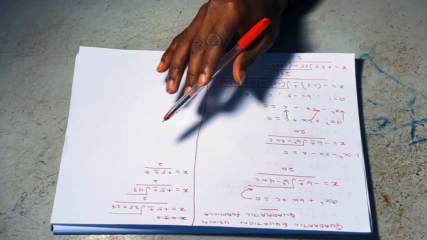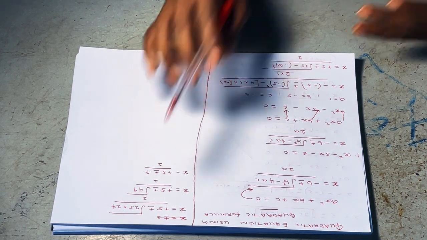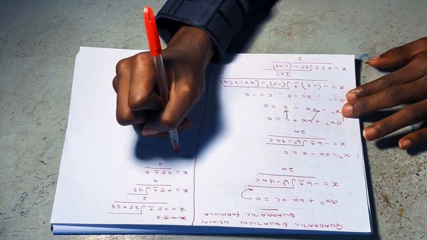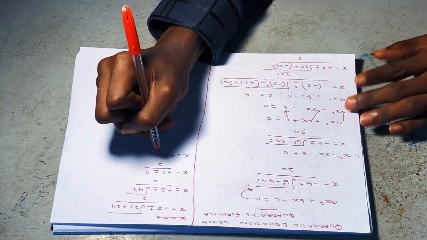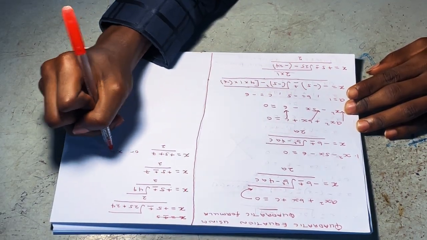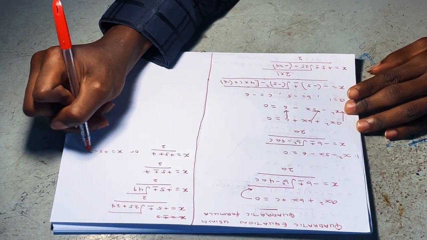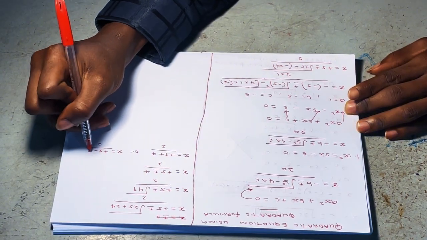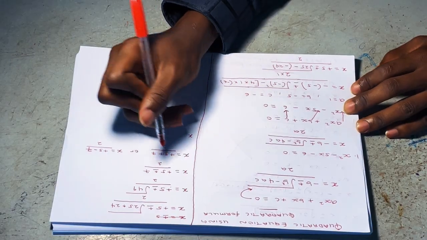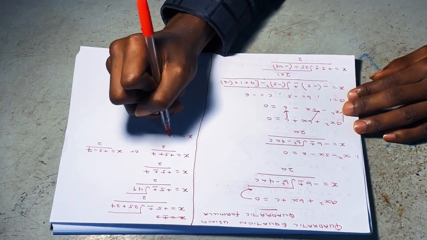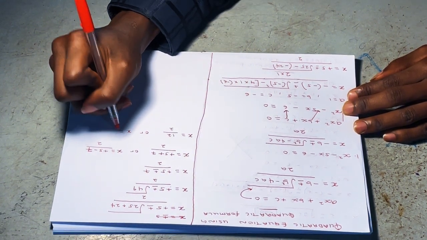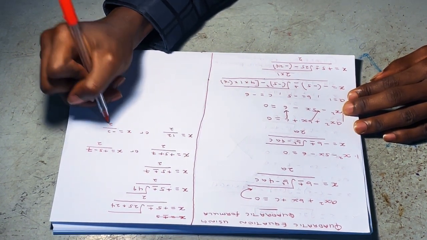Now when you get here, this plus or minus means that we have either plus or minus. Now we have x equals plus 5 plus 7 over 2, or x equals plus 5 minus 7 over 2. So x equals plus 5 plus 7 gives us 12, that's 12 over 2, or x equals minus 2 over 2.